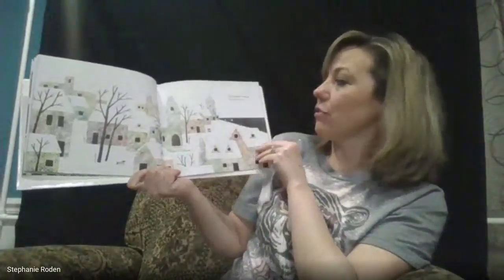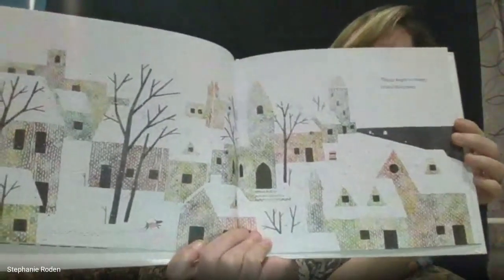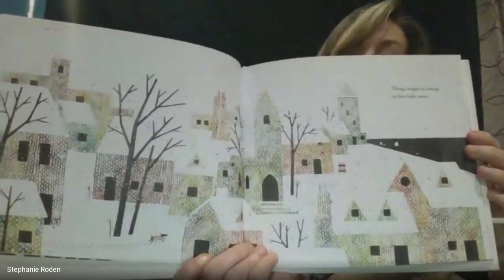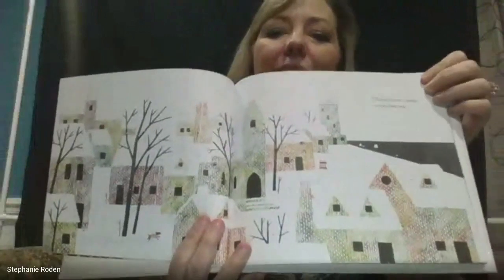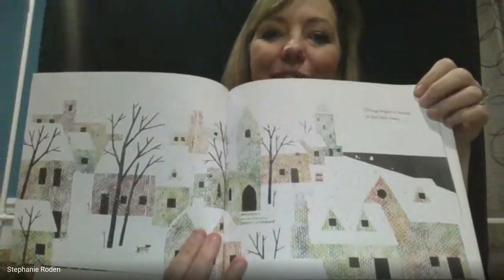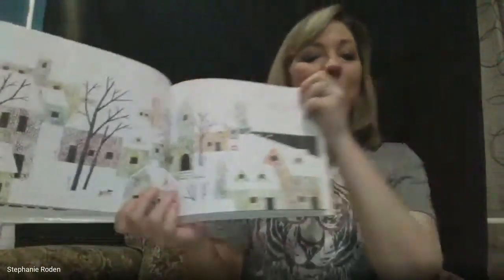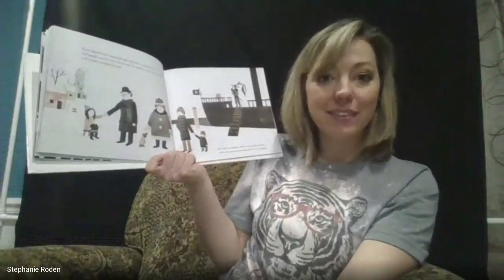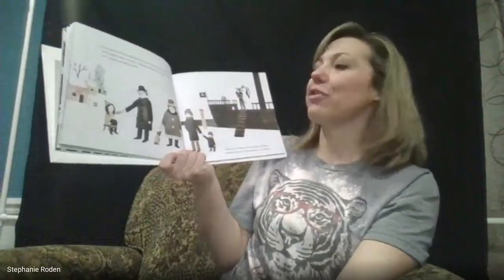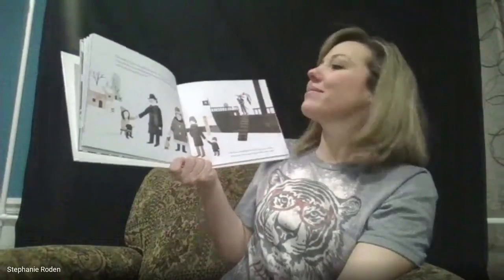Things began to change in that little town. It's not quite as boring. It's not quite as stiff. And it has a tiny bit of magic and imagination to it now, doesn't it? She didn't listen when people said she couldn't. She did. And now she's able to color the town with her yarn.